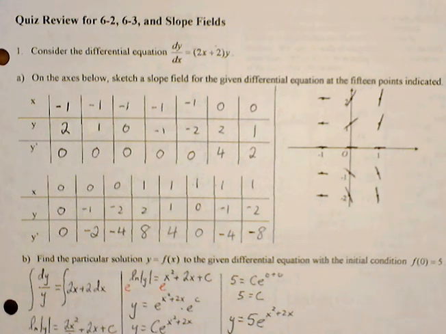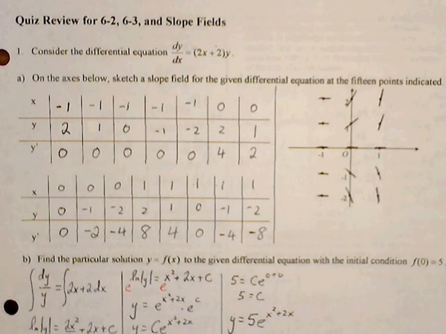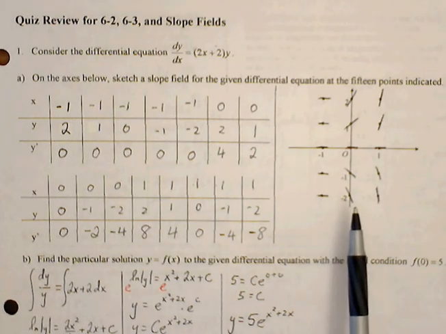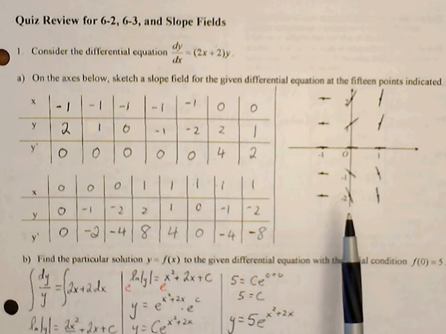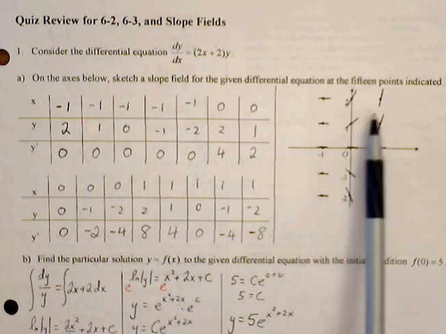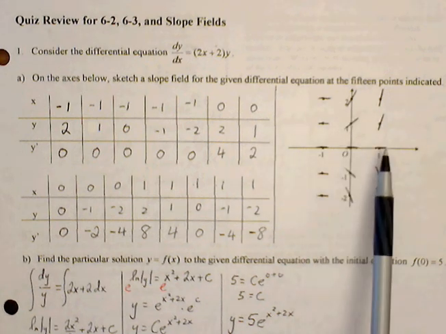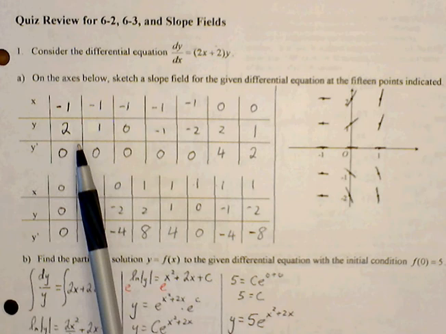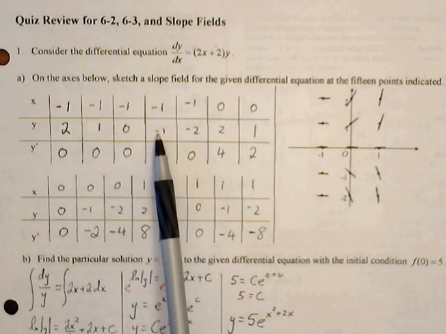Let's look at the quiz review worksheet for 6.2, 6.3, and slope fields. Number 1 says consider the differential equation dy over dx equals 2x plus 2 times y, and on the axis below, sketch the slope field for the given differential equation at the 15 points indicated. We see here are the 15 ordered pairs, and I went ahead and found all the ordered pairs, named them all.